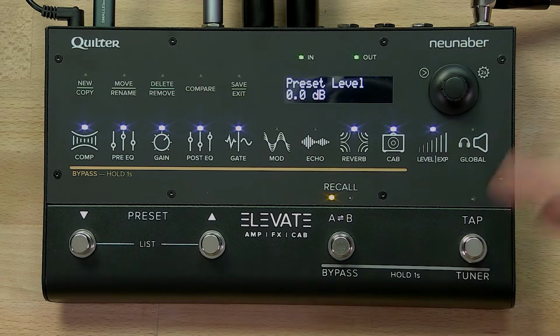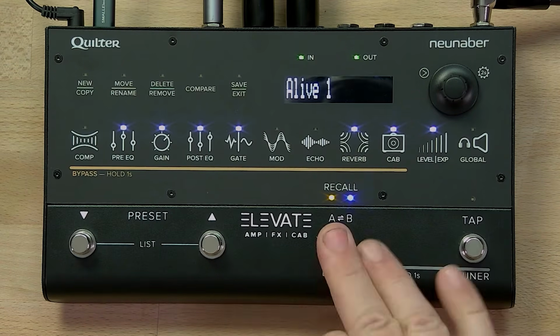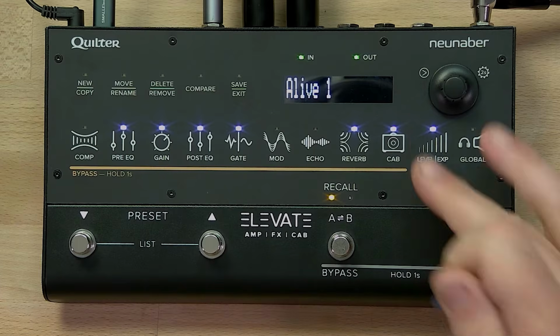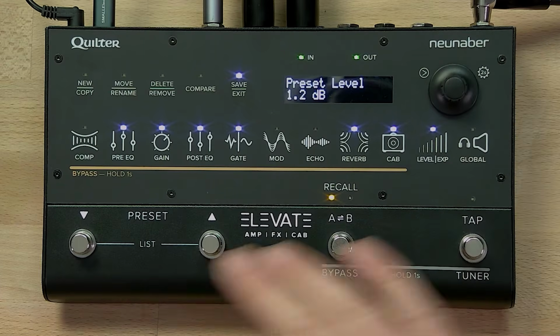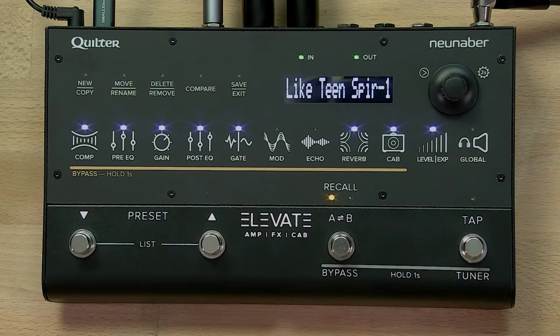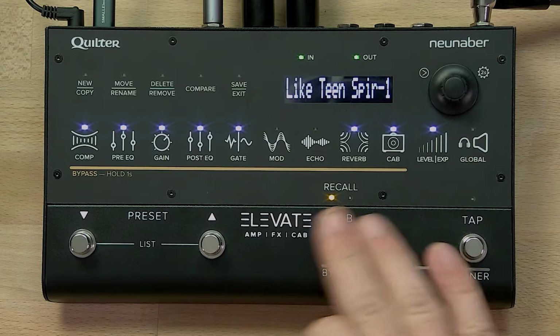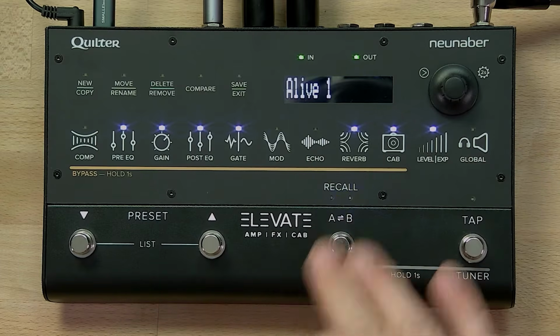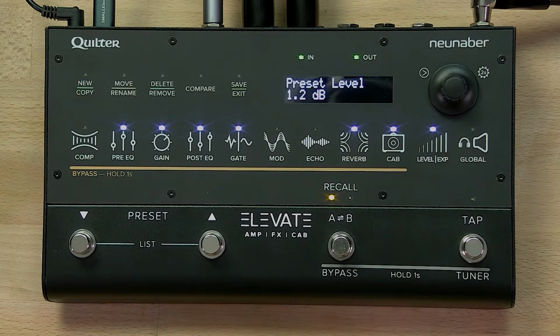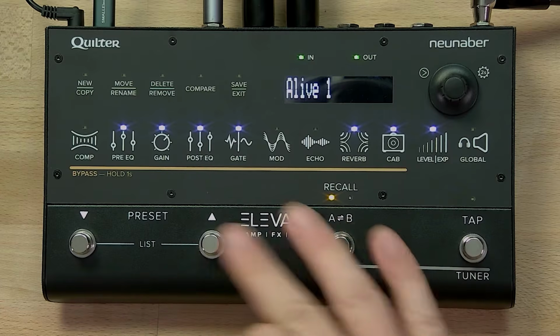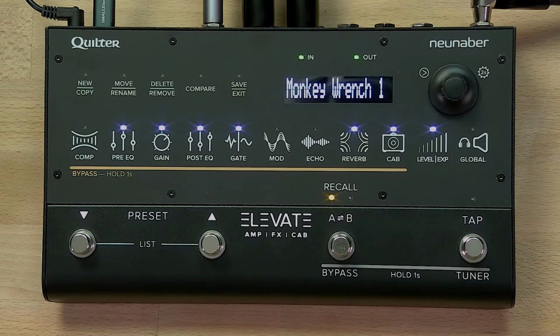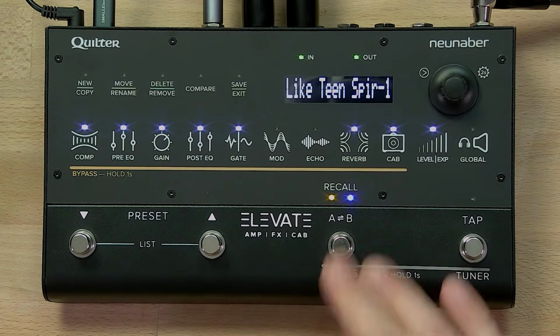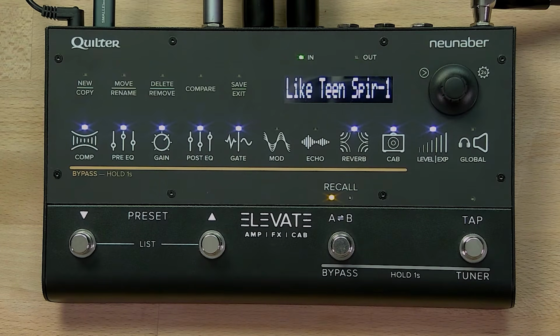Like Teen Spirit, the level's set at 0 dB. And I come over to Alive, and I'm going to set it for 1.2. If I go back to Teen Spirit, it's still 0. And Alive is 1.2, right where I set it. So what this is doing is it's letting me roll through all of my presets and adjust each one of them.